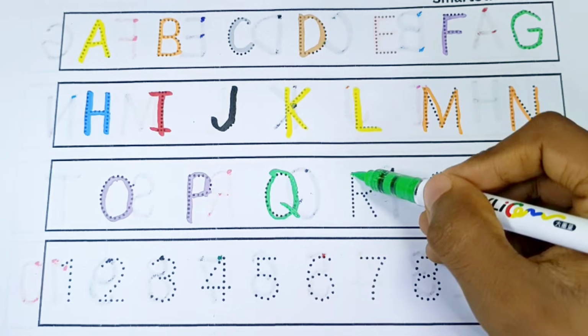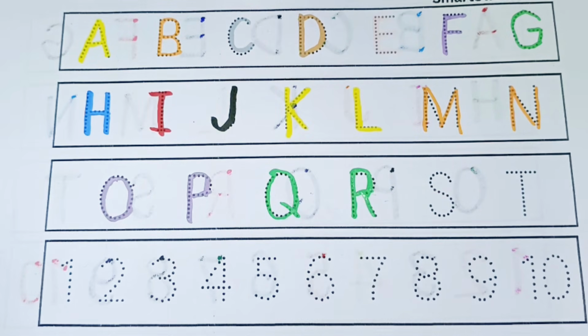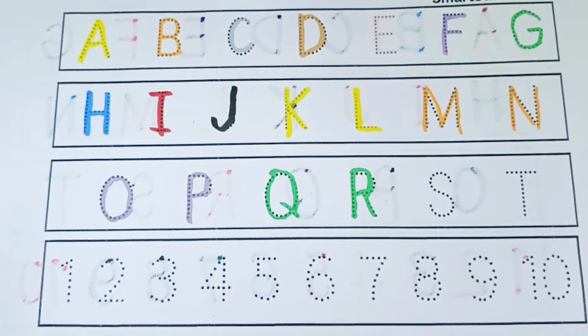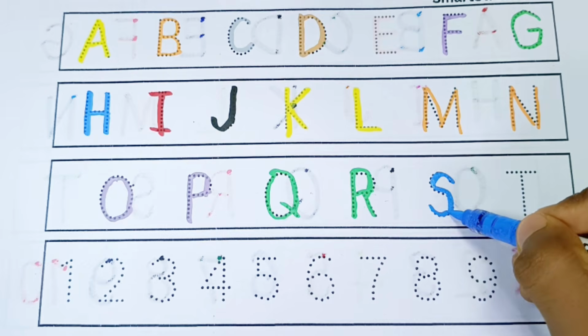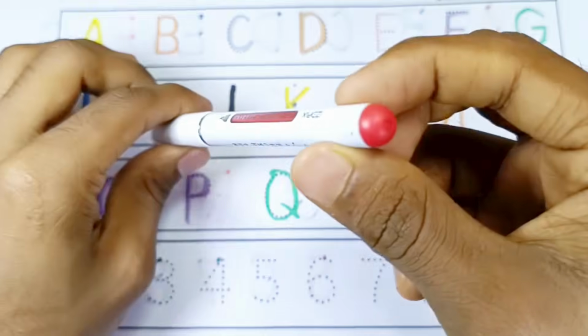Q for queen. R for rose. Kids, now you draw S and use blue color. S for sun. T for teacher. Now you draw numbers and first you draw 1 and use red color.